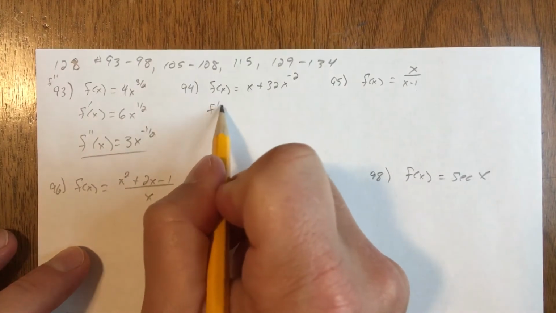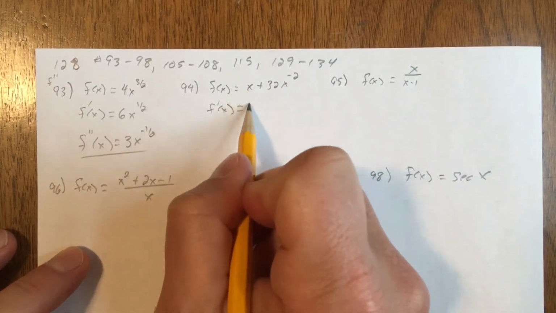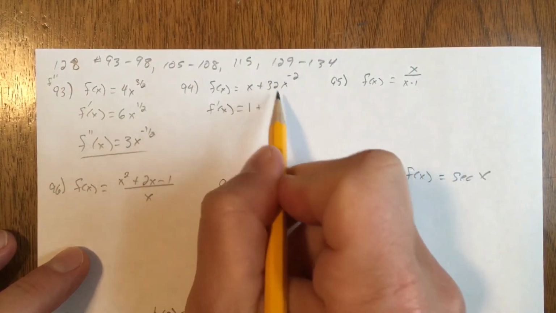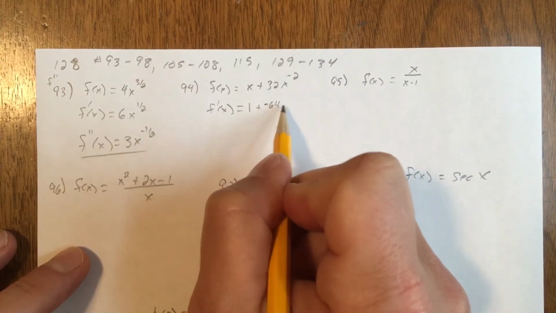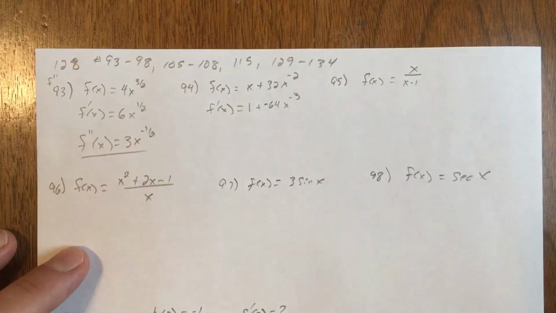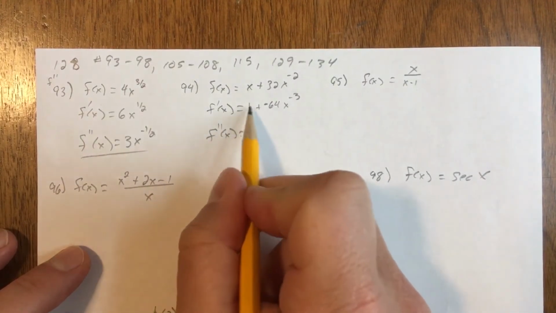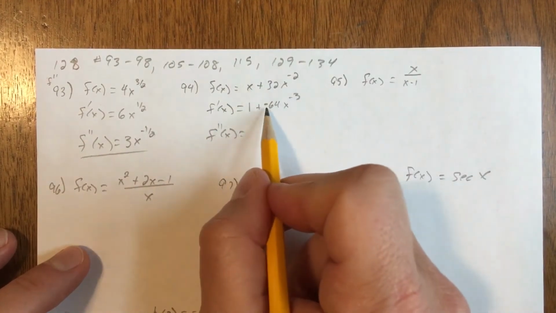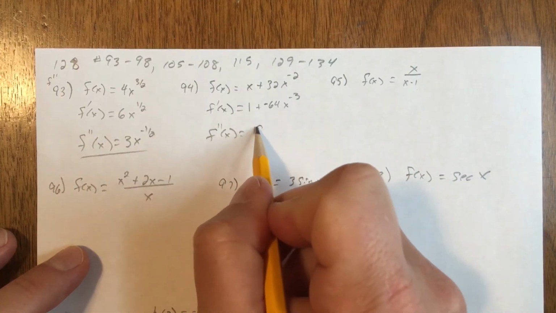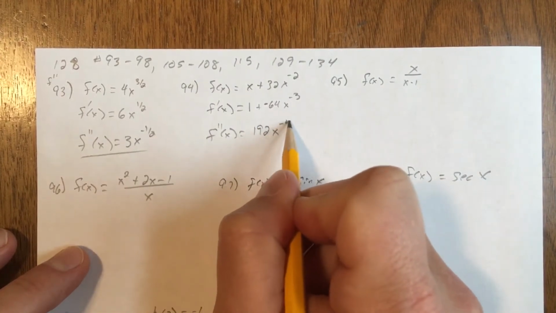For 94, the first derivative would be derivative of x, which is 1, plus negative 2 times 32, that's a negative 64, x to the negative 3. Then when we do the second derivative, the derivative of 1 is 0. We're going to do negative 3 times negative 64, that's a positive 192, x to the negative 4.